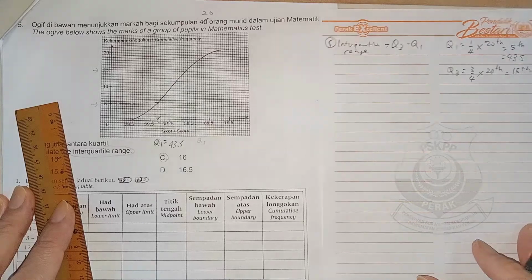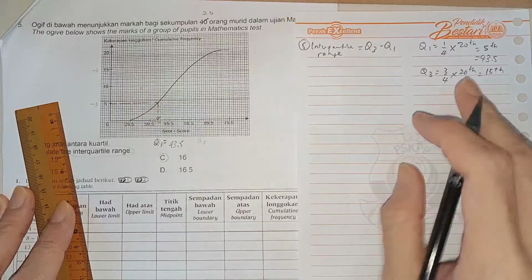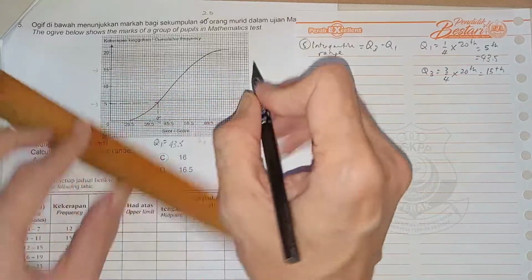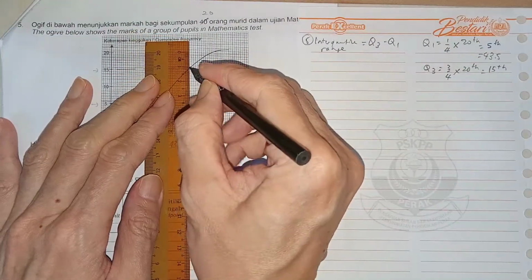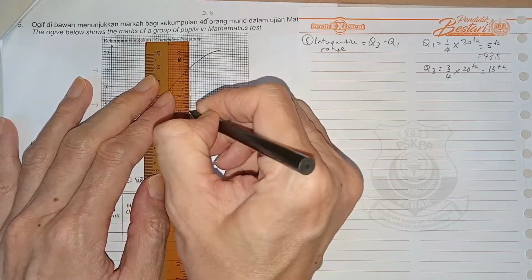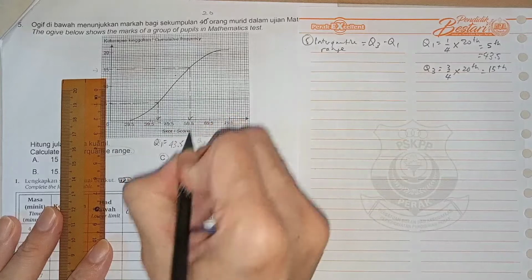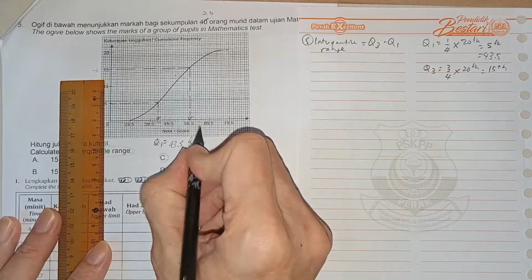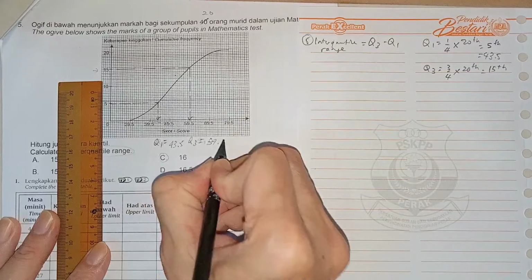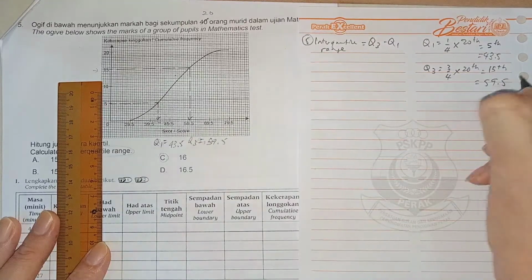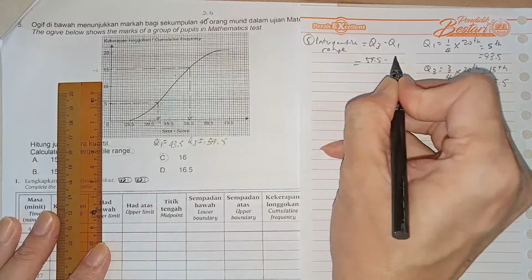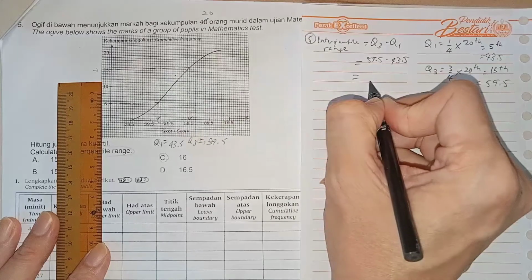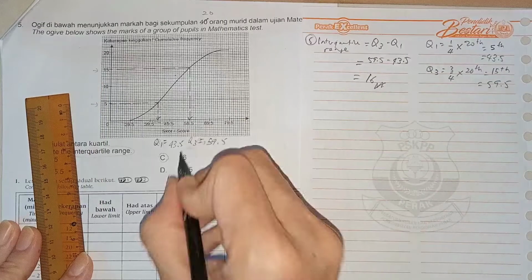Okay. Then this one, Q3, 15 is here. Okay, Q3 is straight away 59.5. So 59.5. Then answer is 59.5 minus 43.5. So using calculator, I get 16. So answer C.